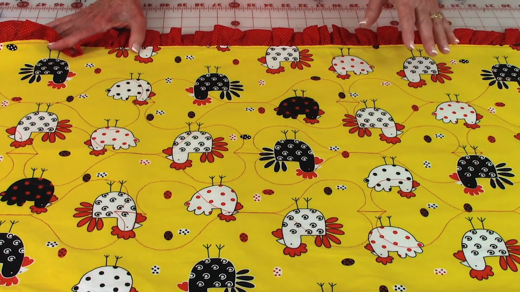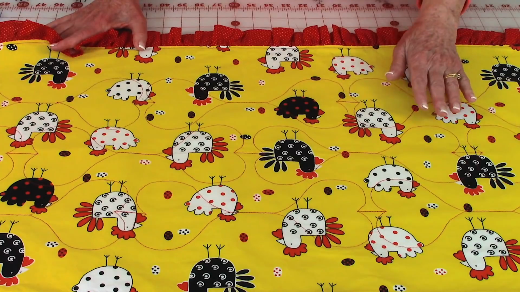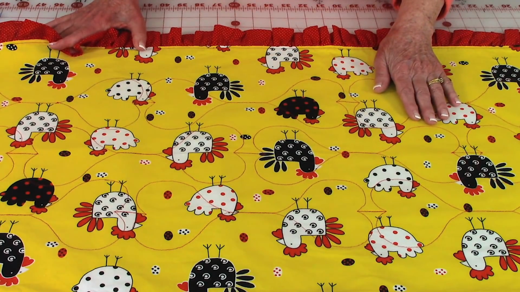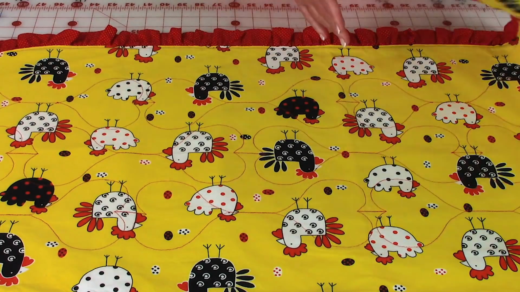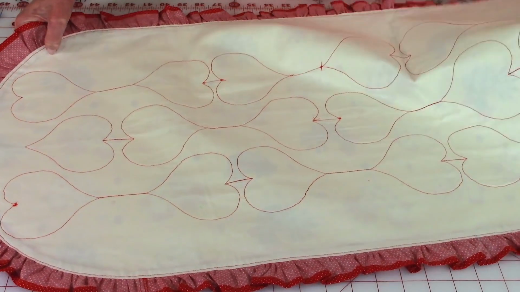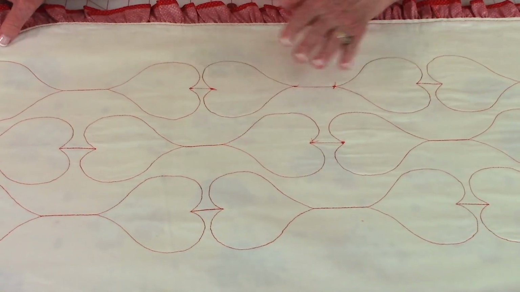Now this stitch pattern sticks out or stands out a little bit better on this because I've got yellow background fabric with bright red thread. But just so that you can really see what this pattern looks like, I'm going to turn this one over because it also has white fabric on the back so that you can see just how nice this little design is.